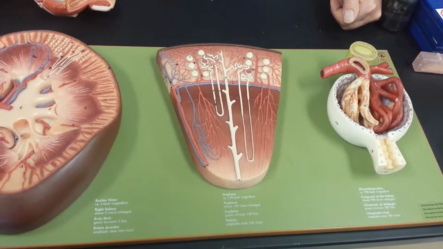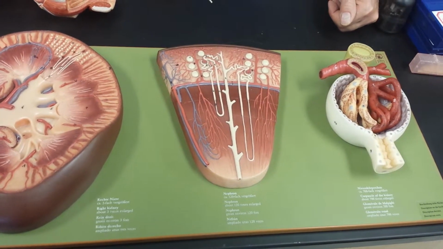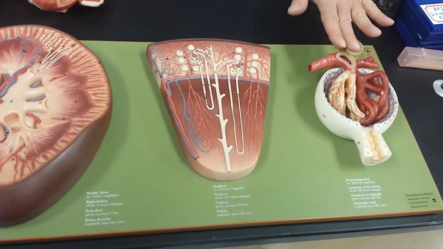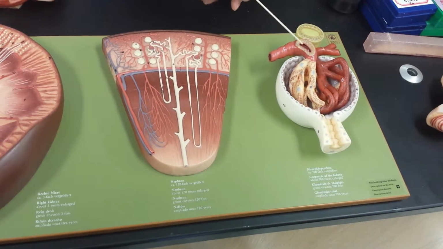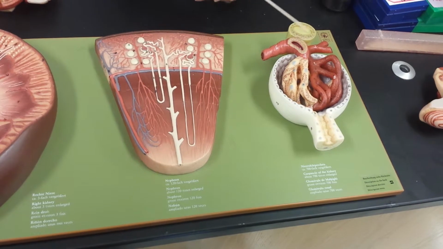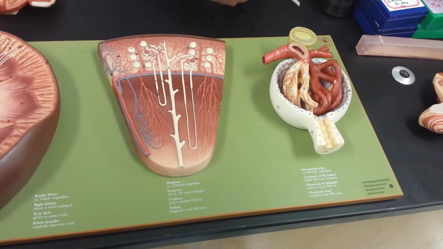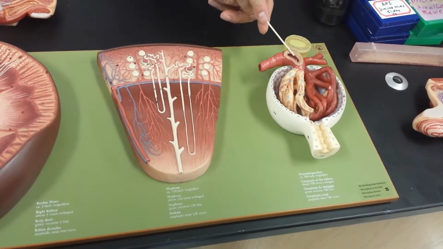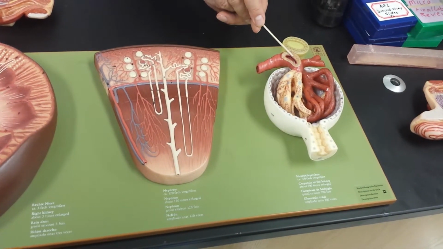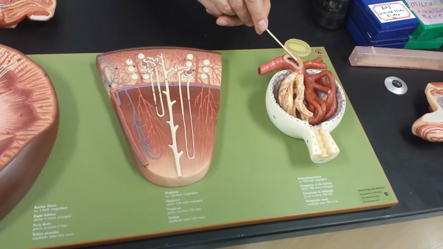Okay? Something else we have then is the juxtaglomerular apparatus, which we see here. This is what's responsible for regulation of blood pressure. We have specialized cells here in the wall of the afferent and efferent arteriole, and these are basically pressure receptors. They're called juxtaglomerular cells, JG cells. And they're sensing blood pressure in these capillaries, okay?